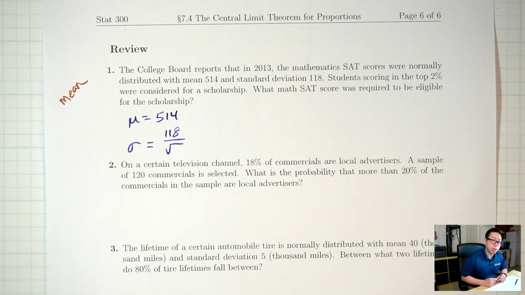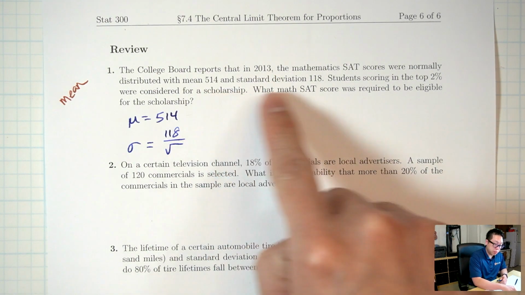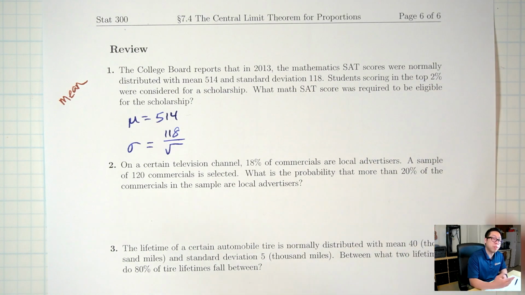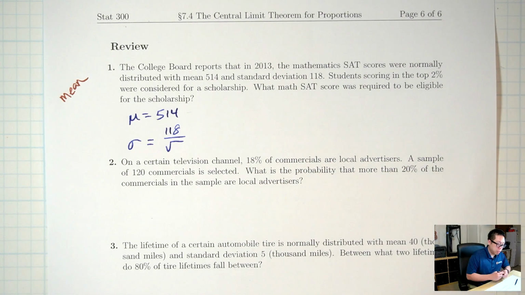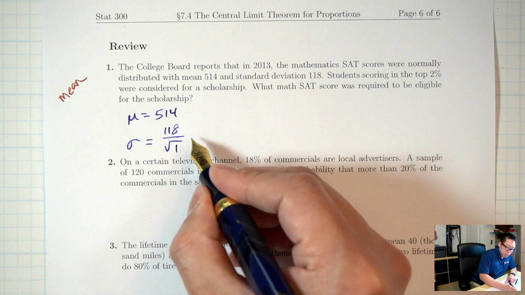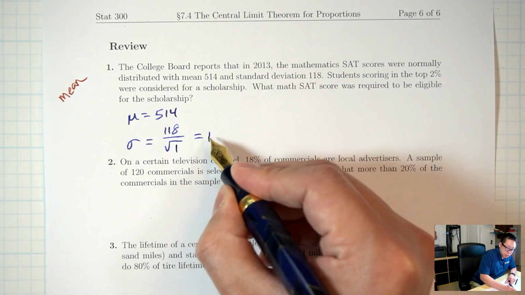What is the sample size here? Is it 2013? Is it 514, 118, 2%? It's none of those. So if you're not given a sample size, we're going to assume that the sample size is 1, which means when you do this calculation, you're just using the original standard deviation.